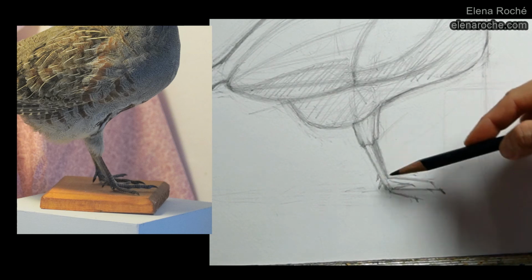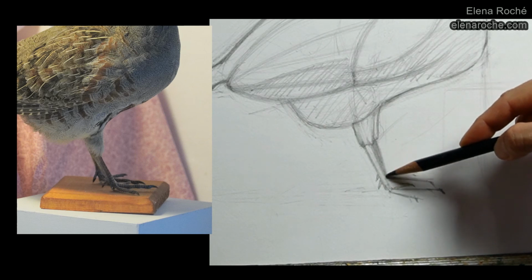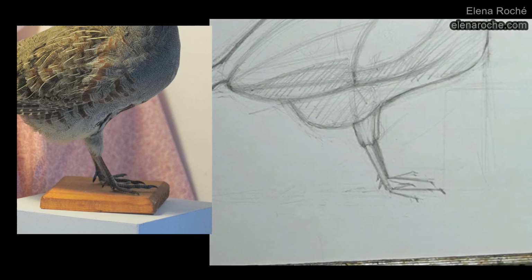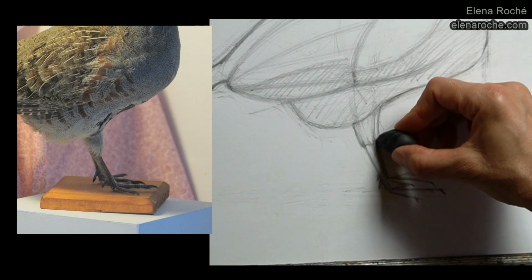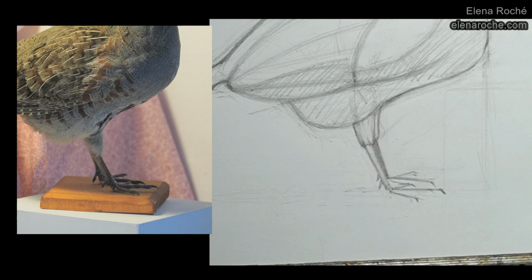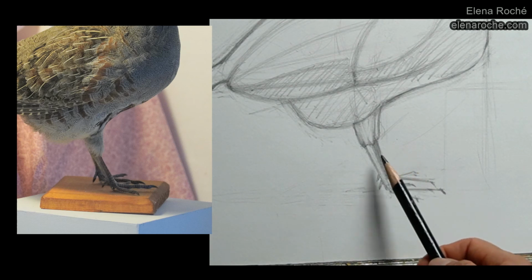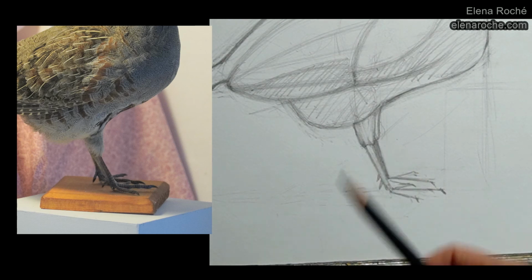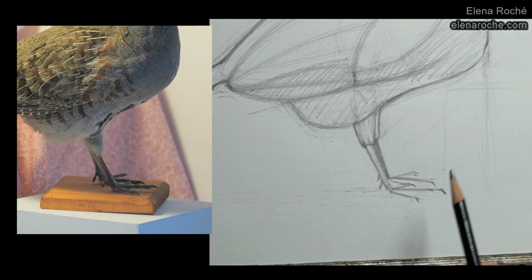Just separate it by giving it a nice light shading. The back leg is shaded, and that's separated down. This one looks like it's in front, the other one looks like it's in the back.